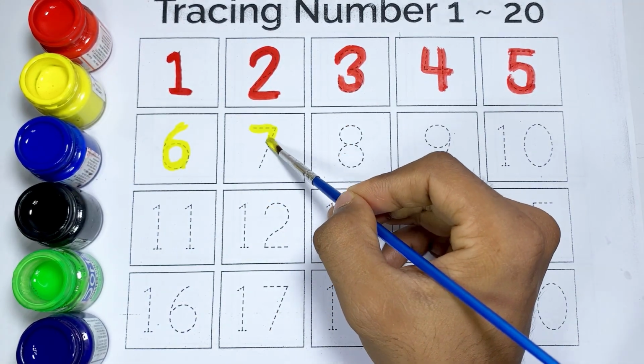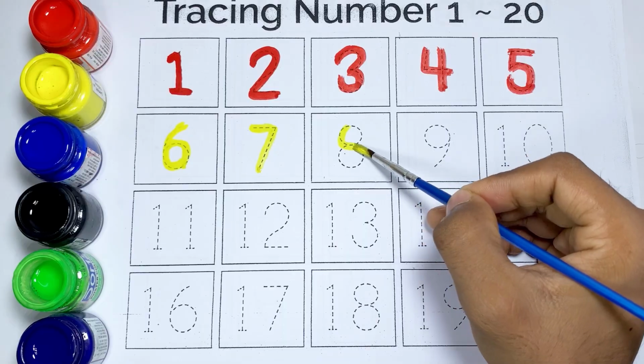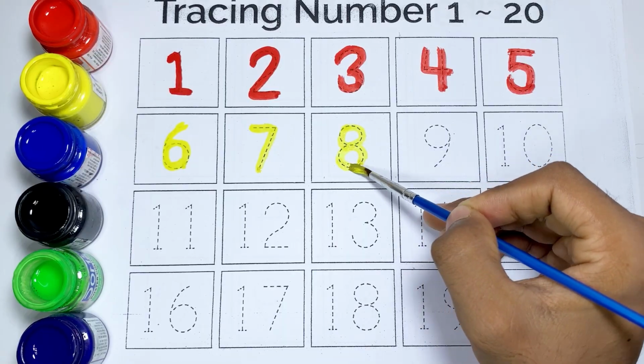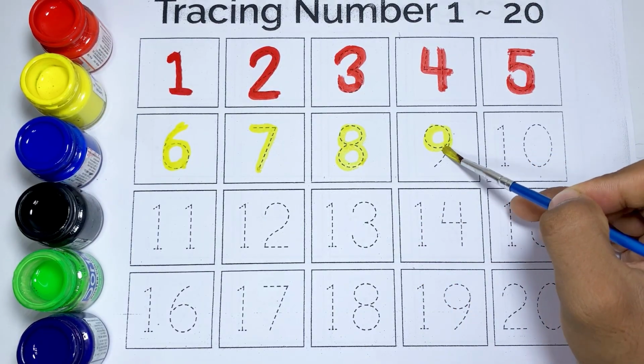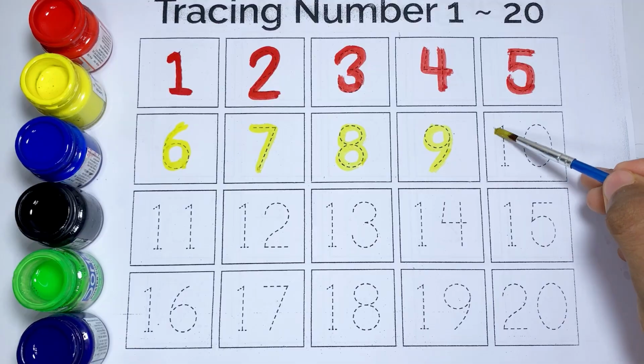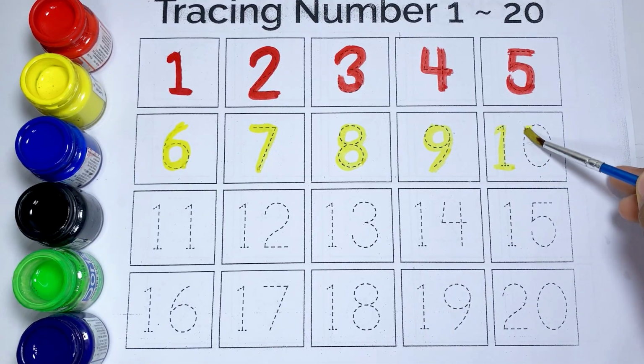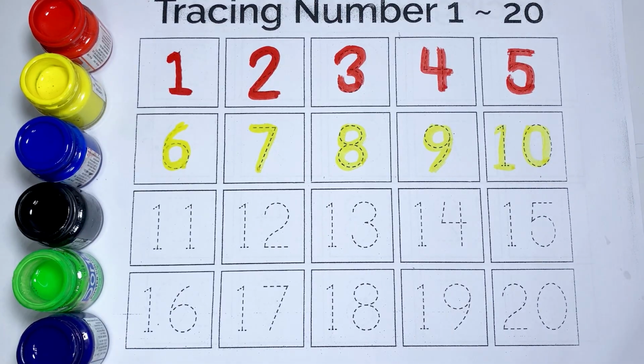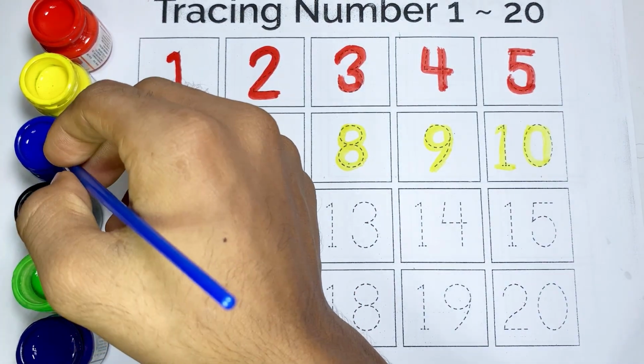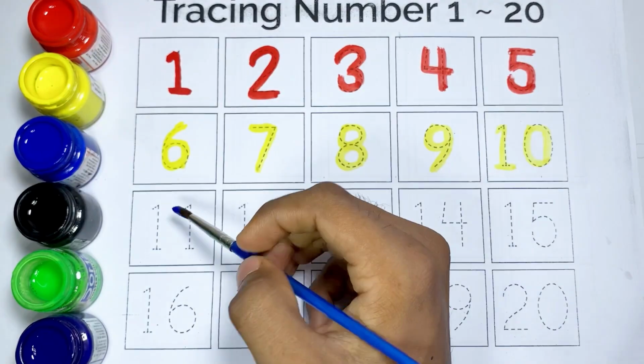6, 7, 8, 9, 10. Kids, now you draw 11, the numbers of 11, and use sky blue color.